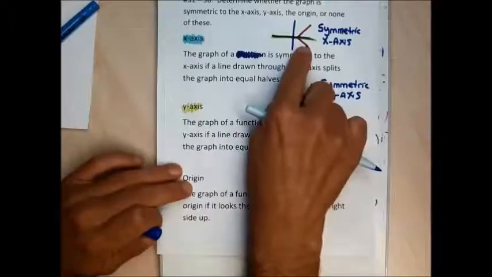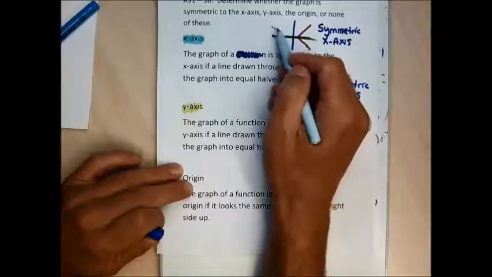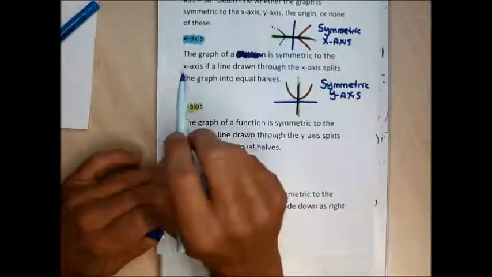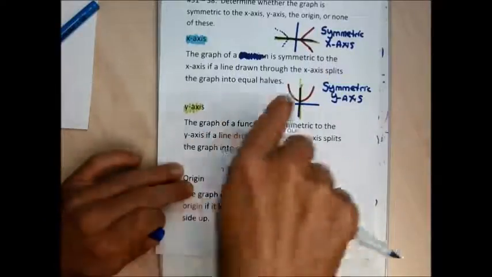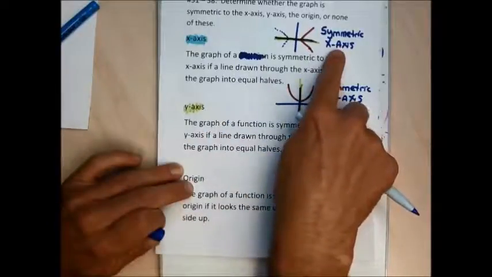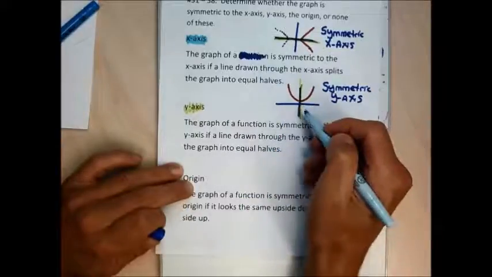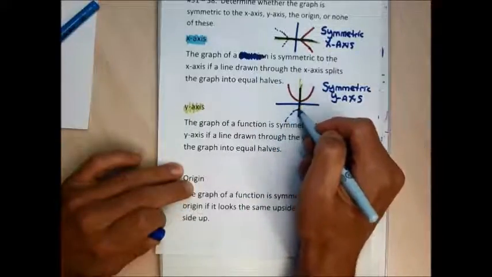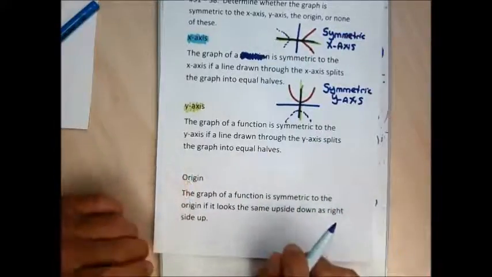This graph right here is not symmetric to the y-axis. For this graph to be symmetric to the y-axis, there'd have to be another part over here on the opposite side of the y-axis, so you'd have a mirrored image on the other side of the y-axis. So it's only symmetric to the x-axis. This graph right here is not symmetric to the x-axis, because to be symmetric to the x-axis, there would need to be a part down here that was its mirrored image over the x-axis, for what that's worth.